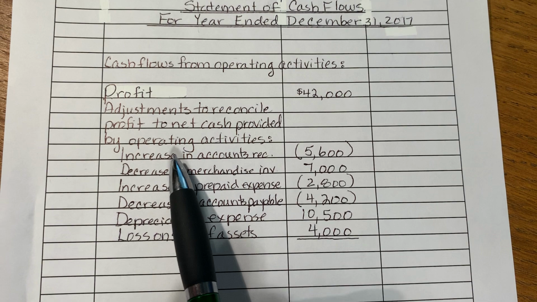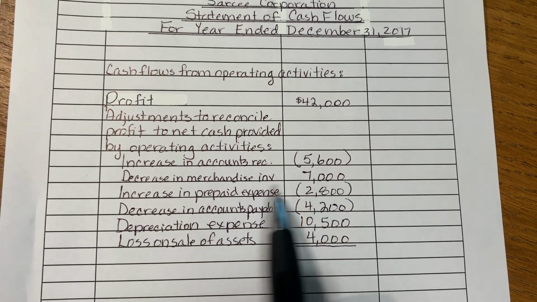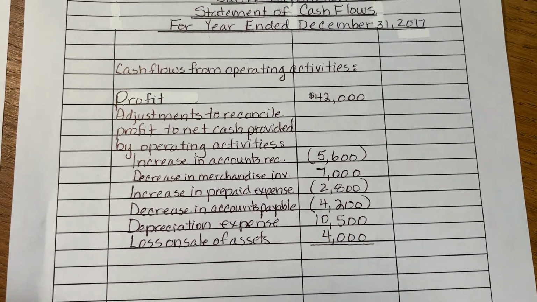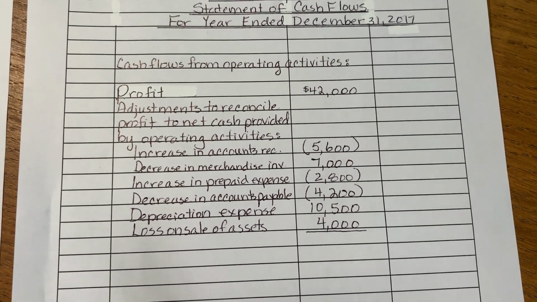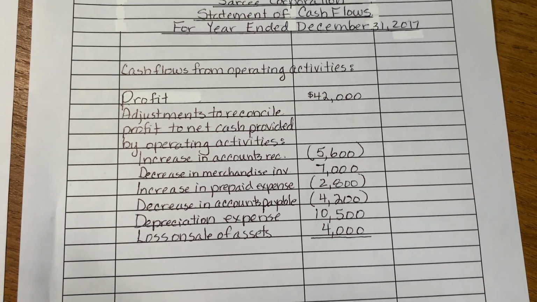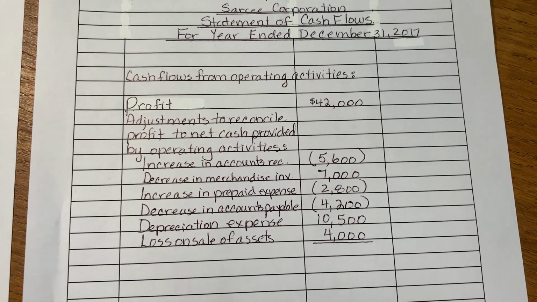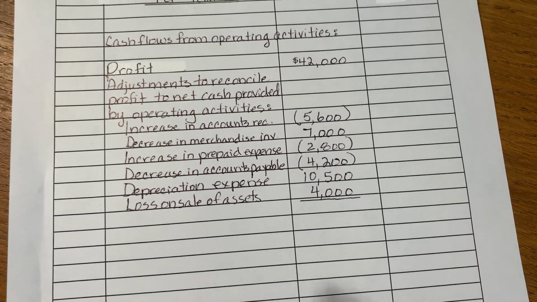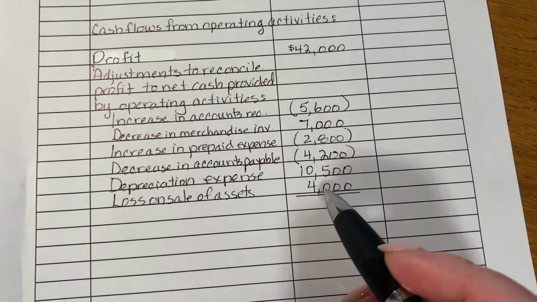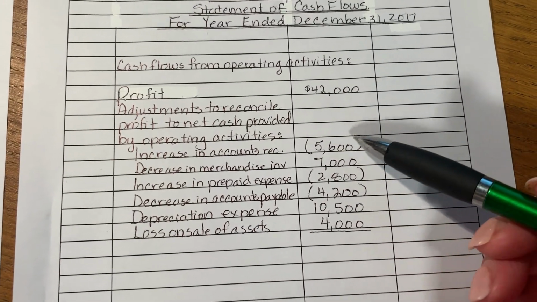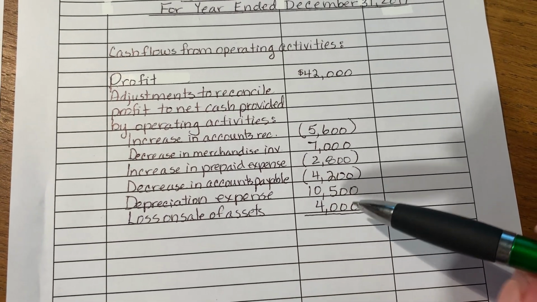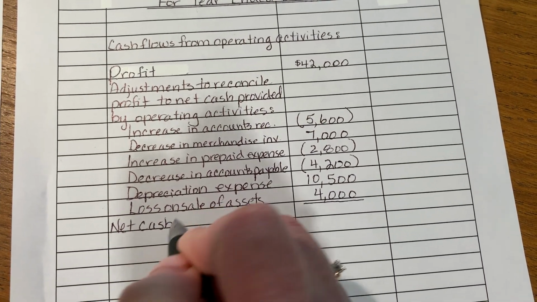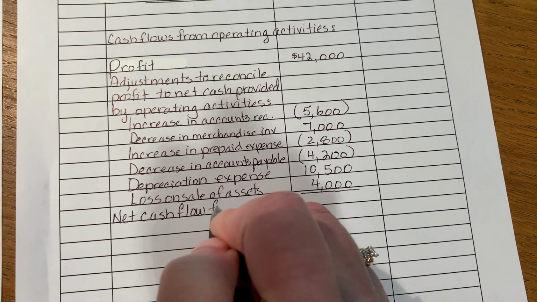The change to every current asset and current liability, then all non-cash items. And usually your non-cash items are going to be depreciation, amortization, losses, and gains. So those are the four things you want to look for to adjust as non-cash items. So if we look at what we have here now, we take our profit, add and subtract all of our adjustments, and what we come up with is our net cash flow from operating activities.